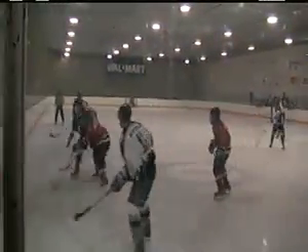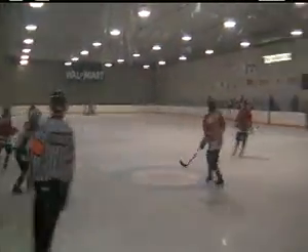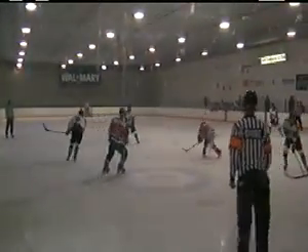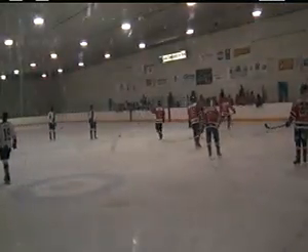2:28 left in the first. Yellowstone, nice move by Captain. Shot from the point and a rebound. Nicely played by Yellowstone and tries to do a cycle, but Great Falls beats him there. And Great Falls tries to get it out, keeps it in, and a nice hard hit by Captain, the captain of Yellowstone. Okay, they're having trouble getting it out. And tries to pass, keeps, and it's out.